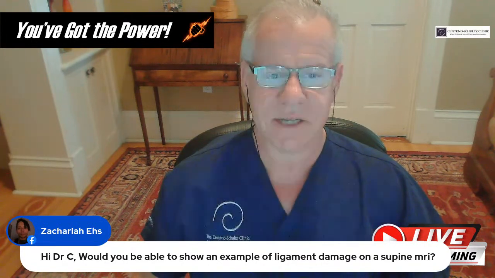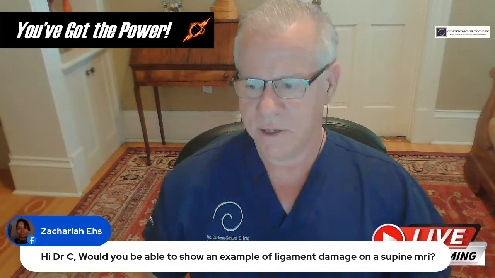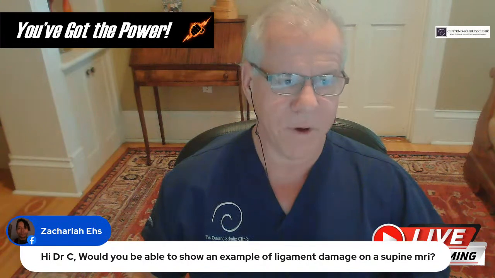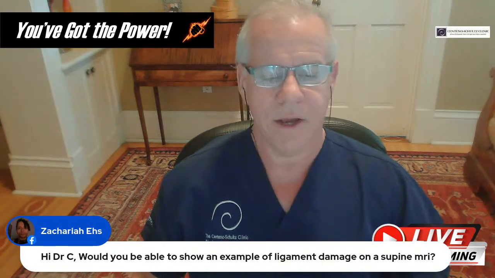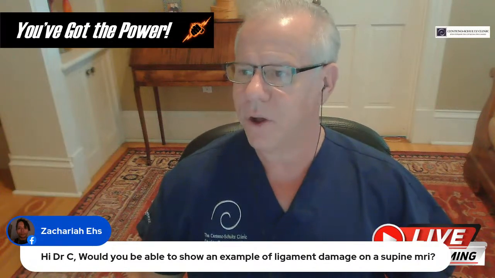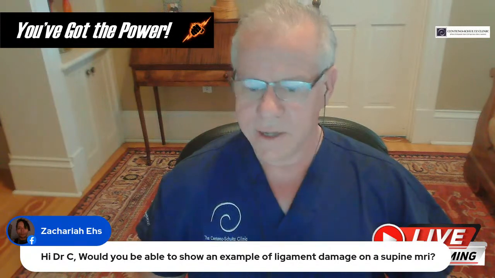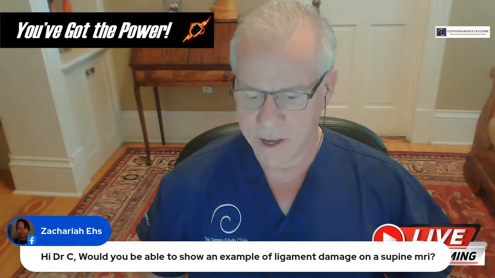But I did see a transverse ligament injury. So this would be a good one to show you. So this is a supine MRI. It's a specialized MRI where a head coil is used instead of a neck coil, using a specific protocol developed by Crockinus.